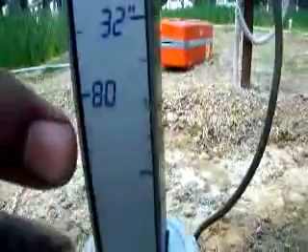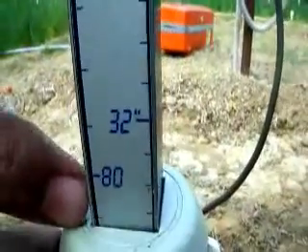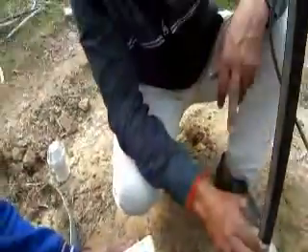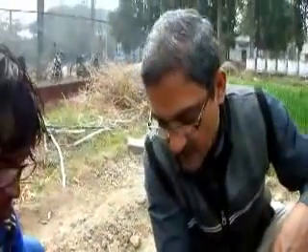It is going to 79 centimeter depth, and here we can find out what is the soil moisture. This is giving 35.1%.